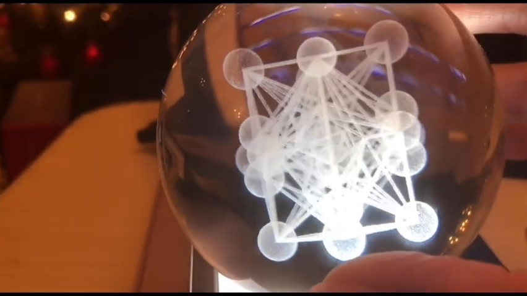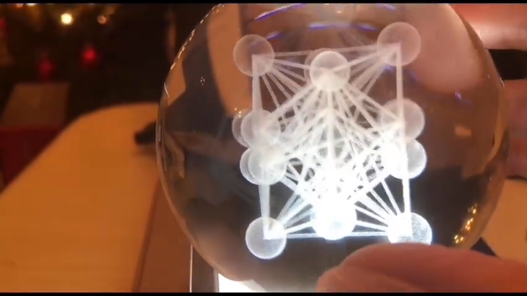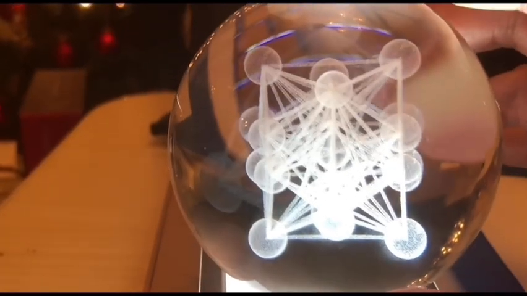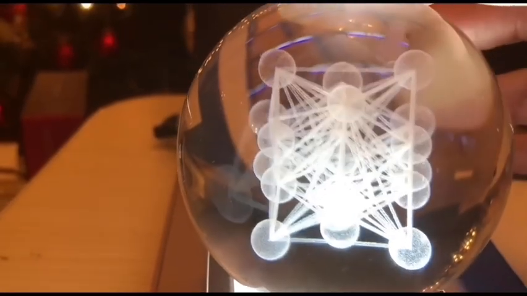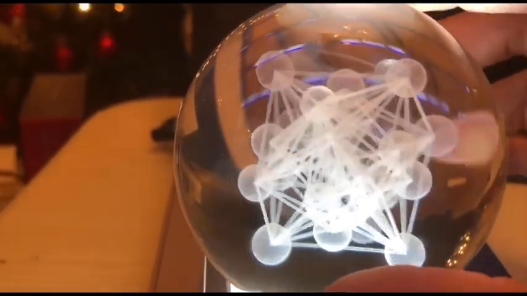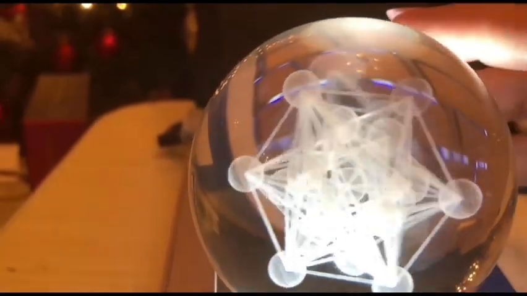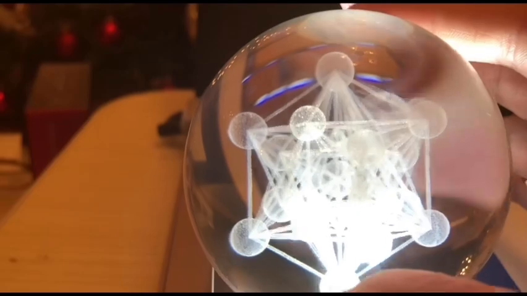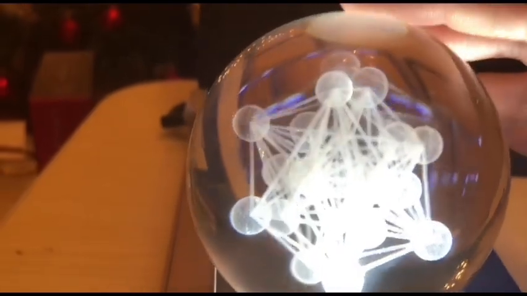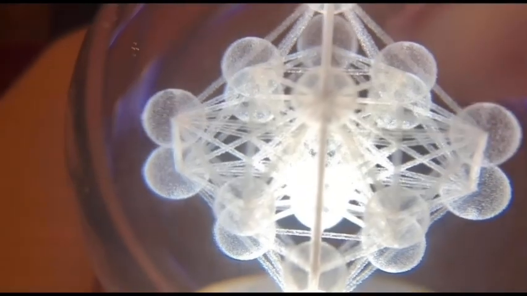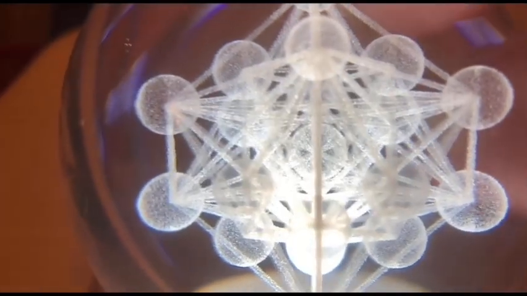All right, so we have the pattern here, and you can see the middle of it, right? You can see the little sphere in the middle, and everything connects to it. If I keep turning this, you'll understand how everything connects back to the middle, right? Let's see. Okay, this is better now. See there in the middle?